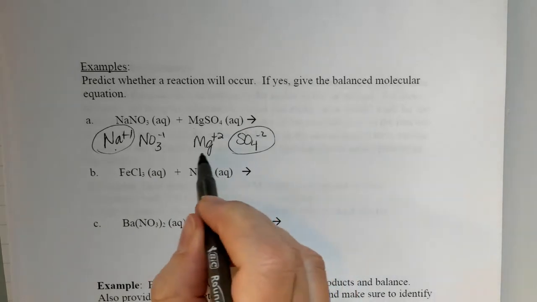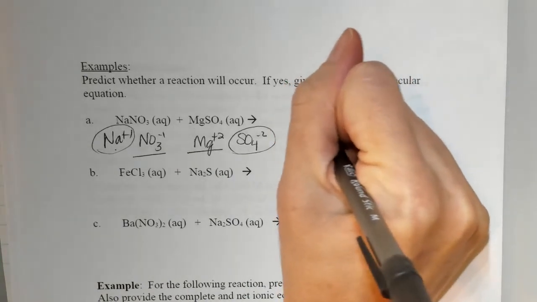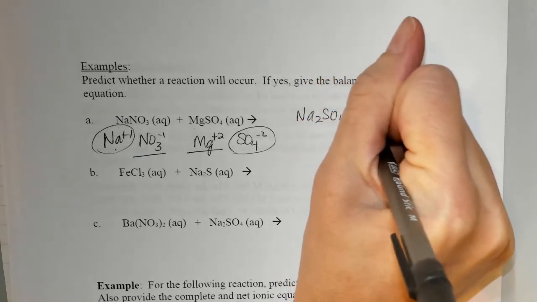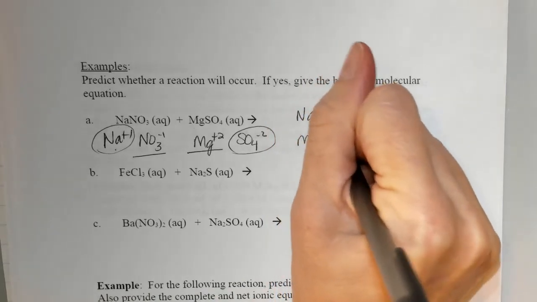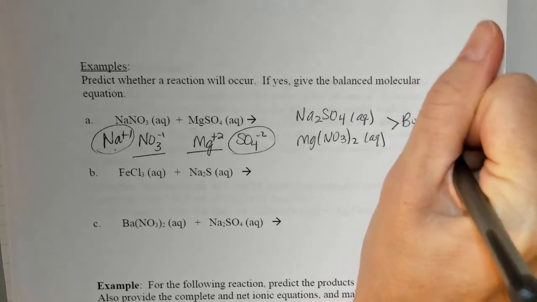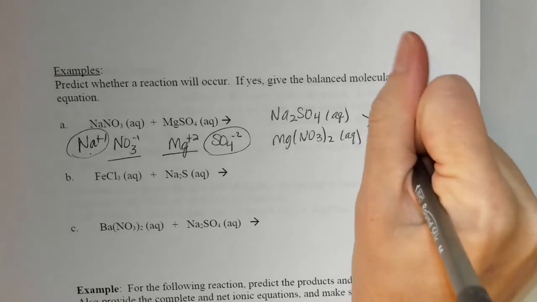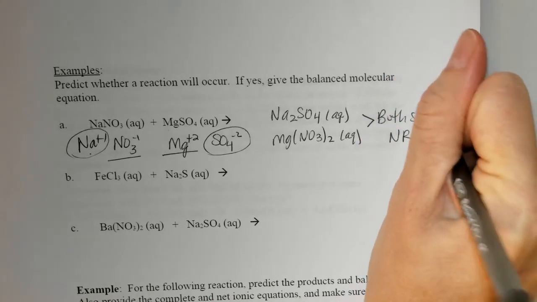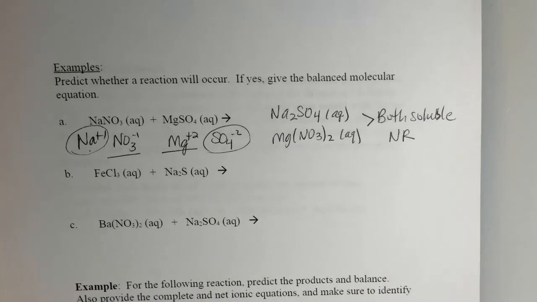Then if I say, okay, what about the magnesium and the nitrate? Also there, nitrate, that's rule number 2. They are soluble as well. So in this particular reaction, both products, the sodium sulfate would be aqueous and the magnesium nitrate would be aqueous. Because both are soluble, that would mean that no reaction would occur. And all we do for that is put NR, which is short for no reaction. So we wouldn't see anything happen. No precipitate would form there.